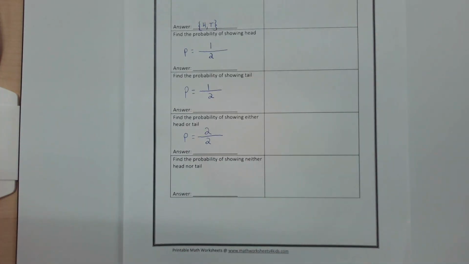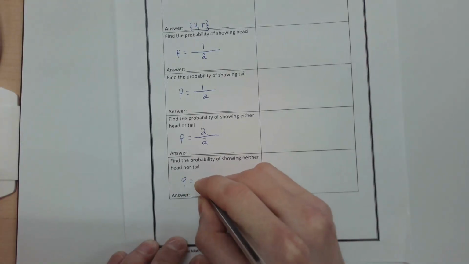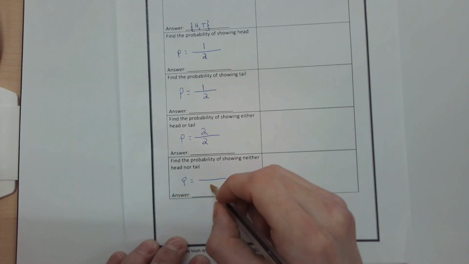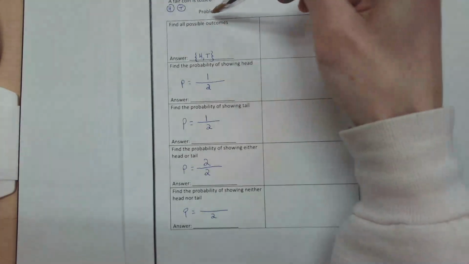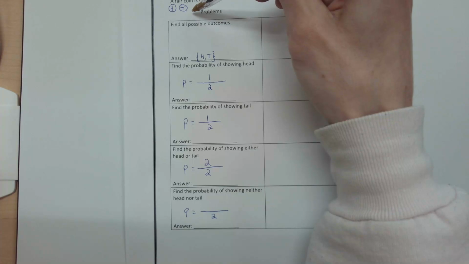And for this last question, we are going to begin our process. We know the bottom desired outcome is 2, and now it's saying find the probability of showing neither heads or tails. How many options up here are not heads and not tails?